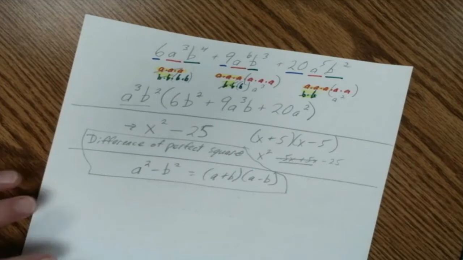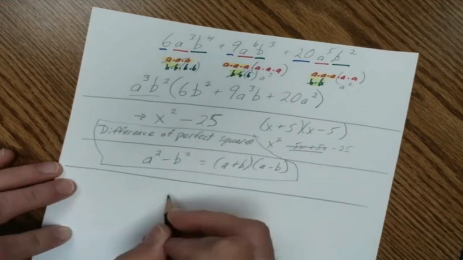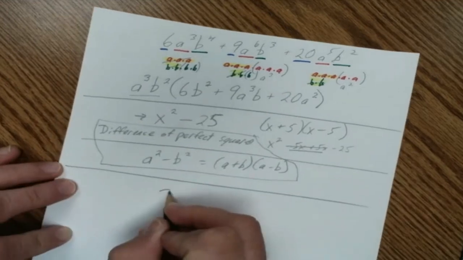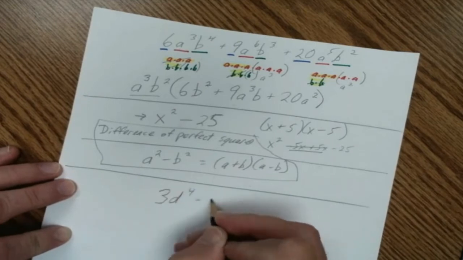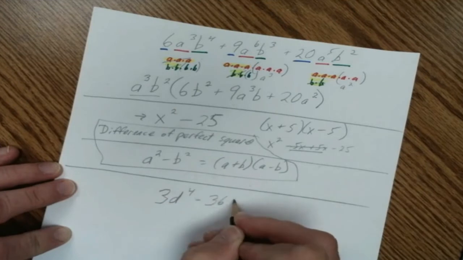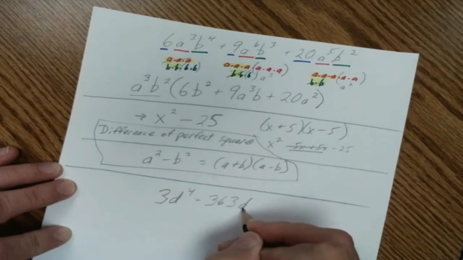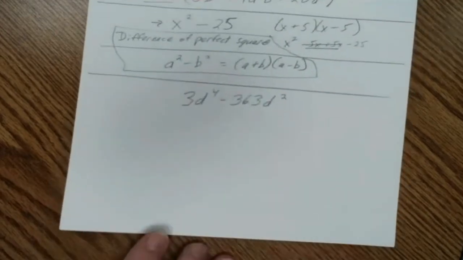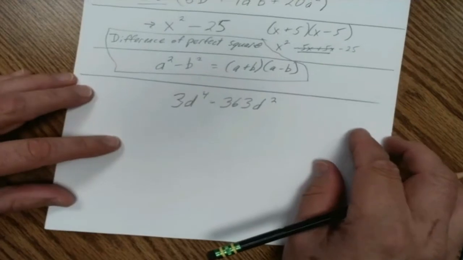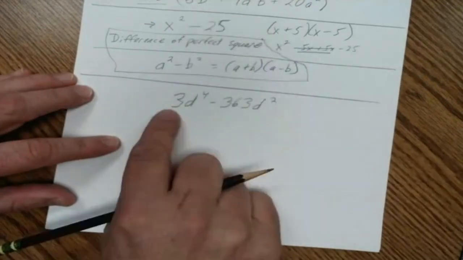Here's a sample problem where it comes in useful. What if they said factor this: 3d to the 4th minus 363d squared? And we look at that, it's like, man, I don't want to have to factor that. That looks like a mess. Well, we start like we did up here. Find the greatest common factor.